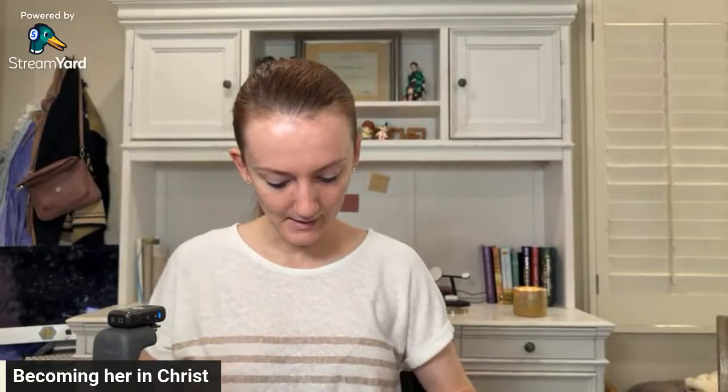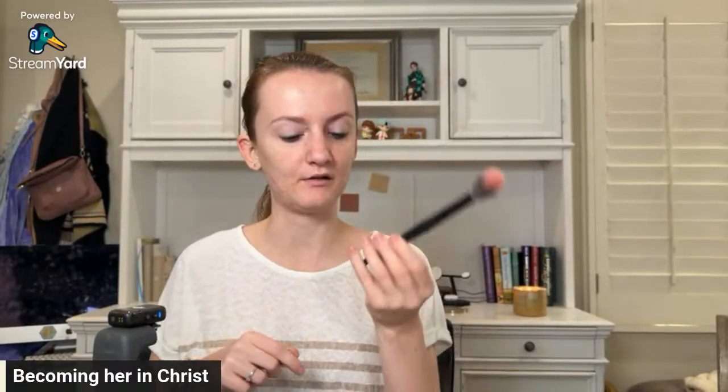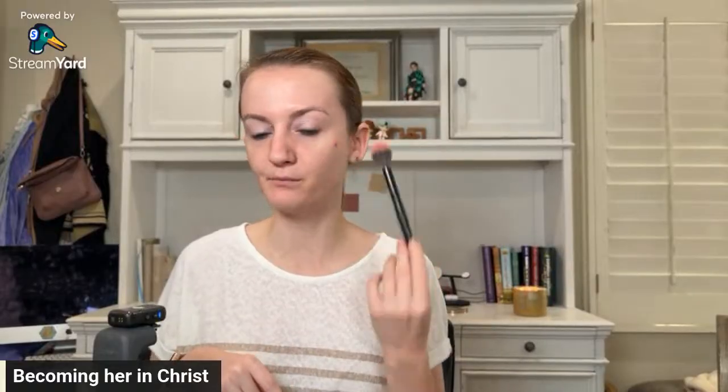So I'm going to be using this one not to apply the foundation, or yeah, actually I am going to use it to apply the foundation today. Okay, next we have the BK Beauty and Nikki LaRose, the N20 brush. This brush is perfect for, I like to use it to apply blush sometimes, or to apply a light veil of foundation.